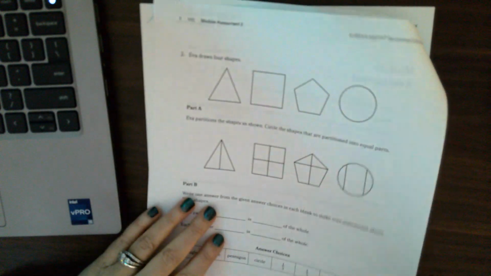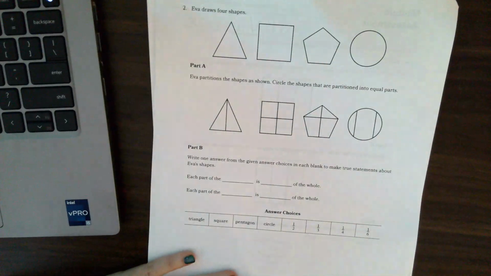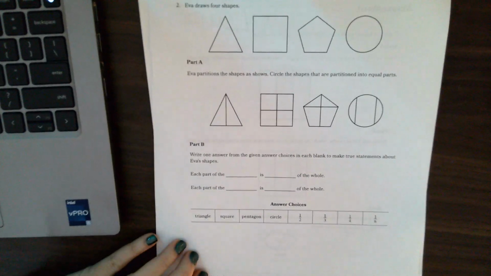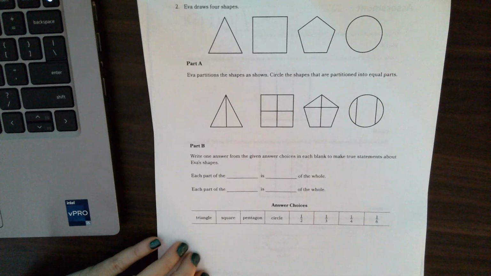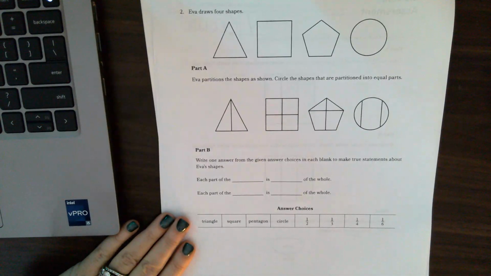Question number 2, Eva draws 4 shapes. Eva partitions the shapes as shown. Circle the shapes that are partitioned into equal parts. So one of the big ideas of fractions is that we can't have fractions unless we have equal parts. We need them to all be the same size as the parts that they're partitioned into.